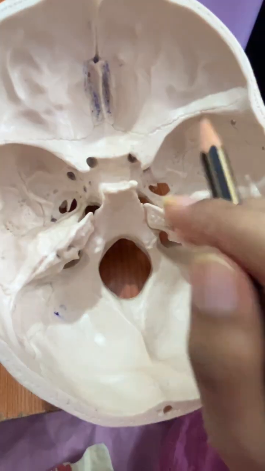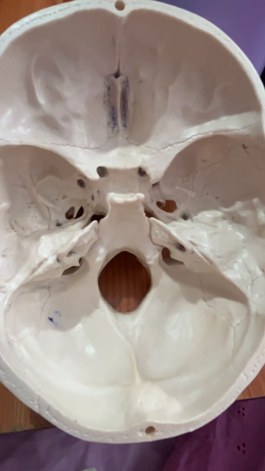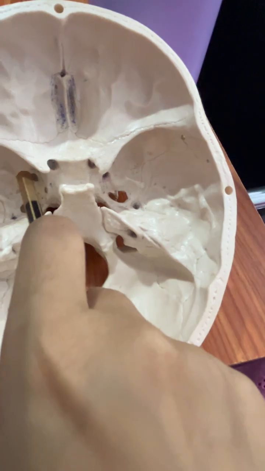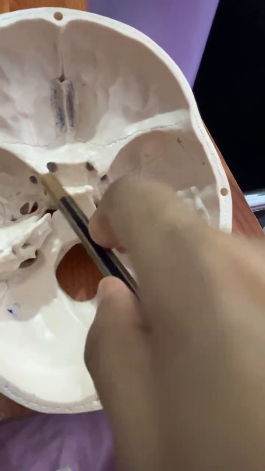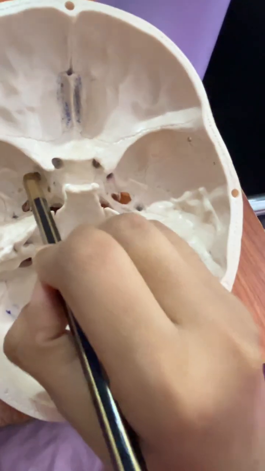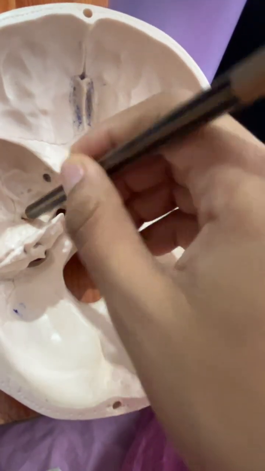this fissure right here is called the superior orbital fissure. Superior orbital fissure gives passage to 3rd cranial nerve, 4th cranial nerve, and 6th cranial nerve, and superior and inferior ophthalmic vein. Now these are the foramens 1, 2, 3, and 4. The first foramen right here is called the foramen rotundum. This is the foramen ovale, foramen spinosum, and this is foramen lacerum.